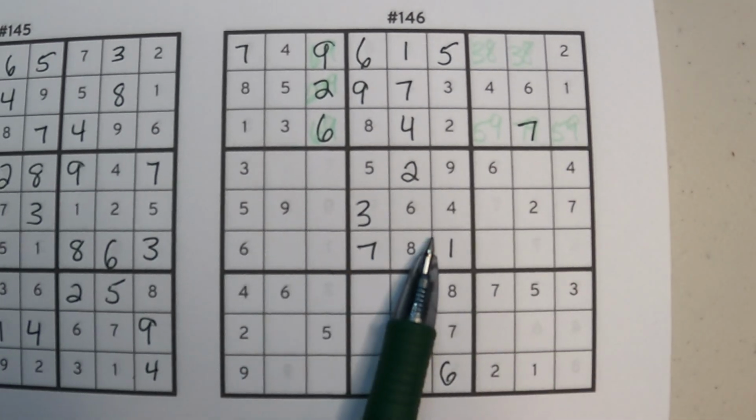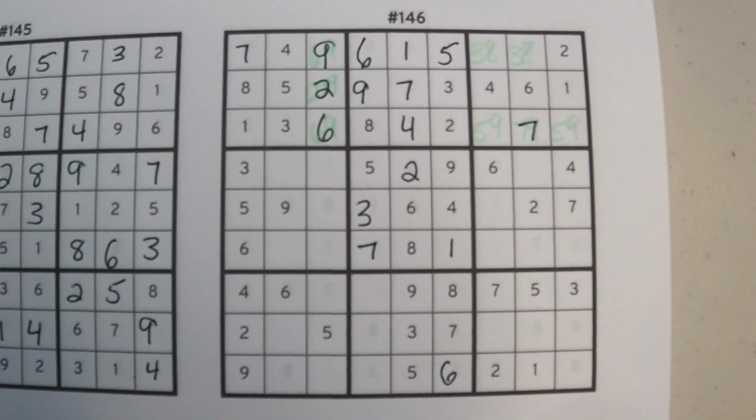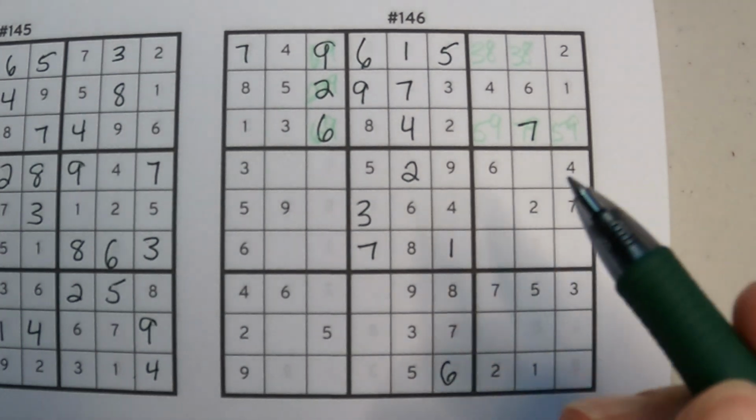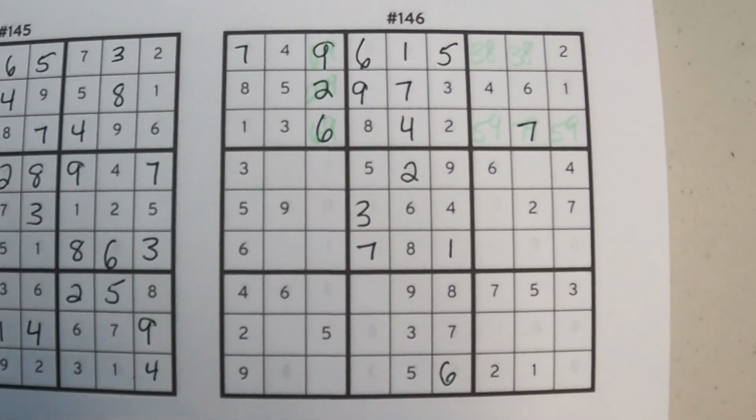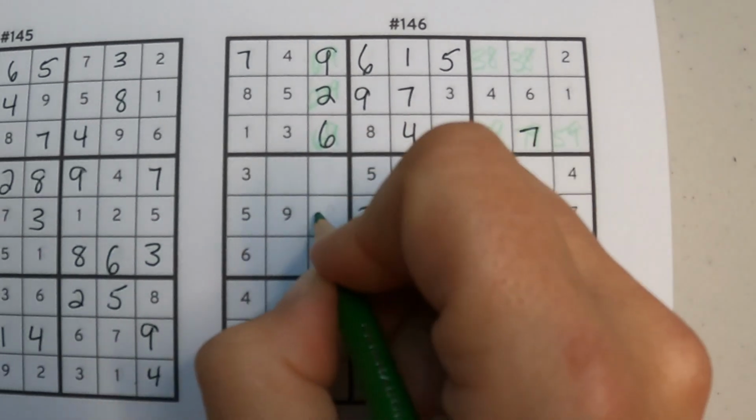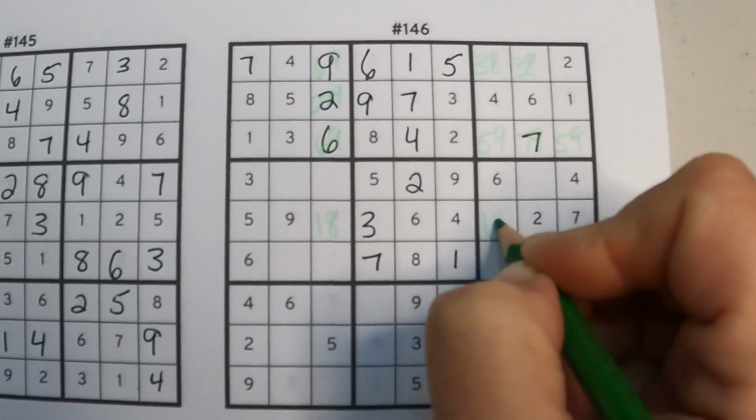For this row, looks like we're missing 1 and 8. And I don't see any help. 1, 8, 1, 8.